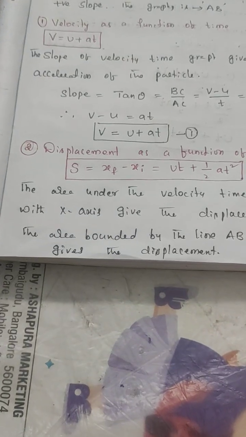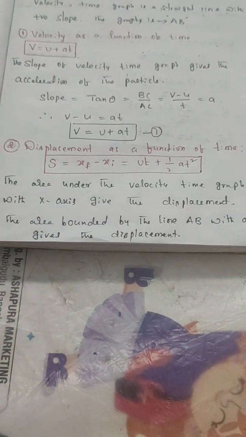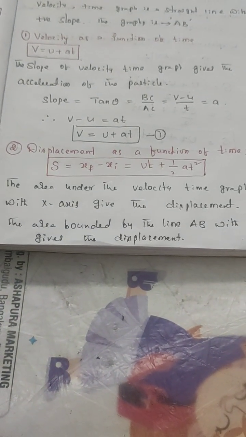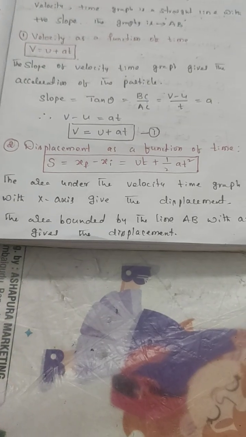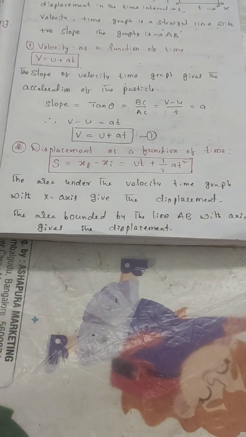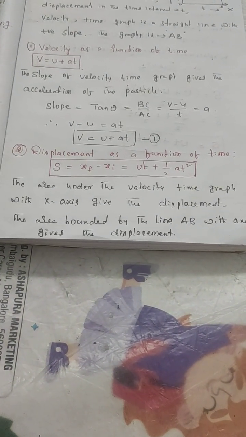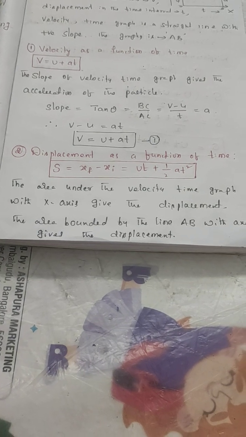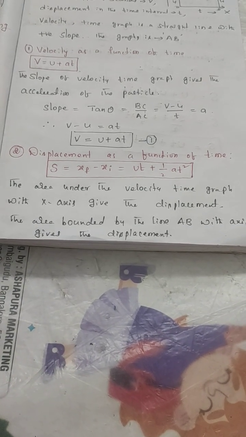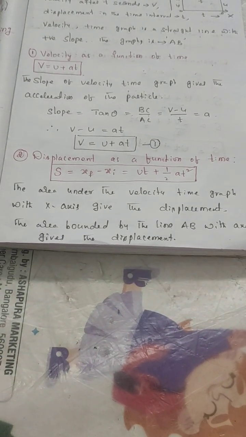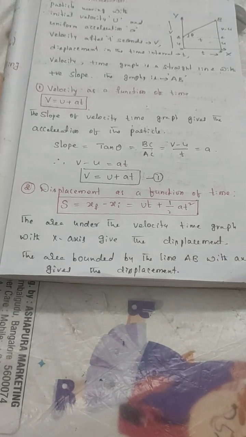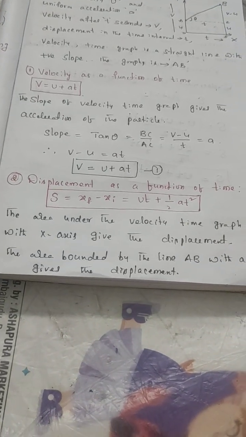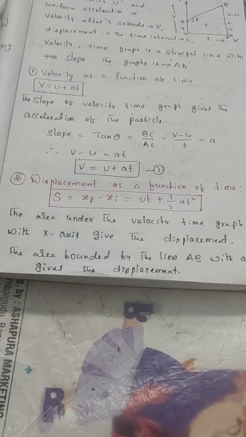Here, the area under the velocity-time graph with the x-axis gives the displacement. Remember this, it is very, very important. Next, the area bounded by the line AB with the x-axis gives the displacement. Using this, we will find the second equation of motion.